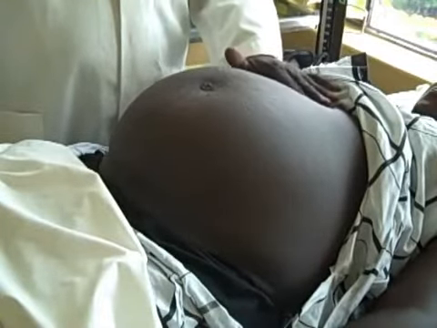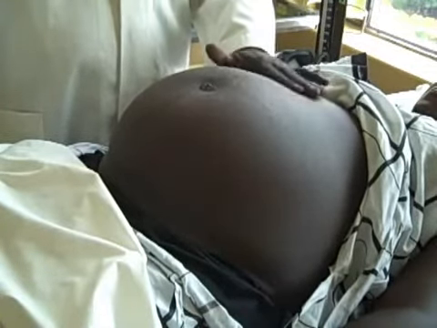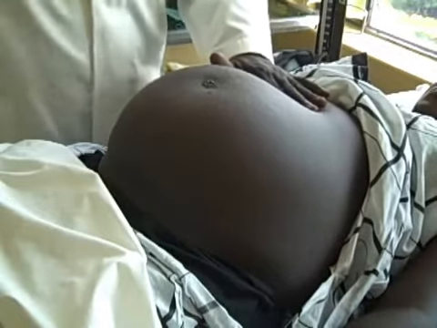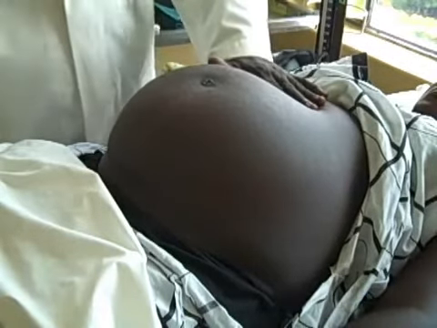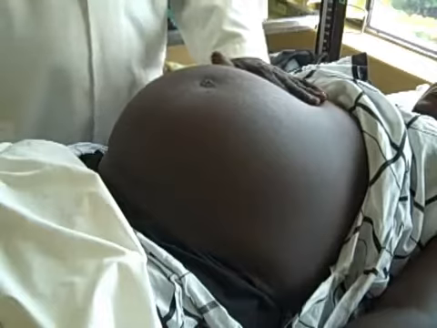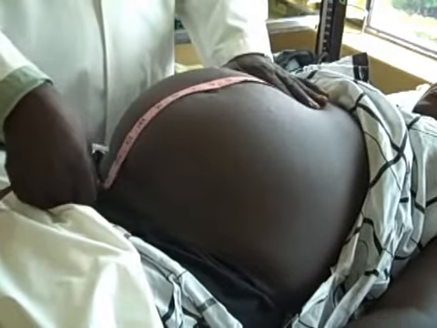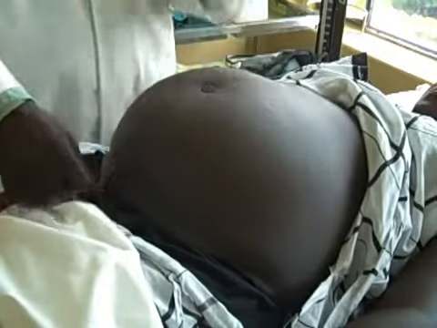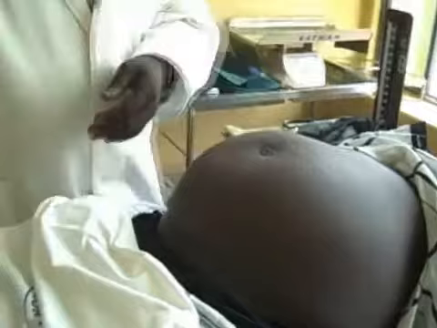You then concentrate on the detailed examination of the uterus. You start by estimating the fundal height. Having located the fundus, you do your tape measurement, measuring from the height of the fundus to the symphysis pubis.